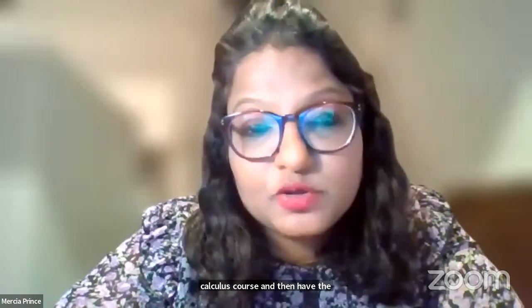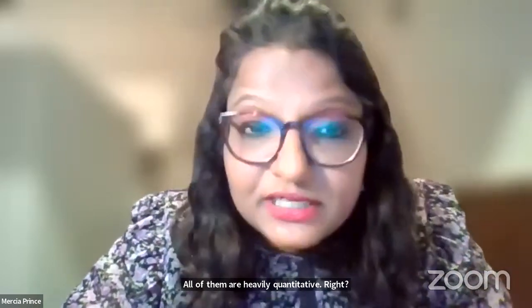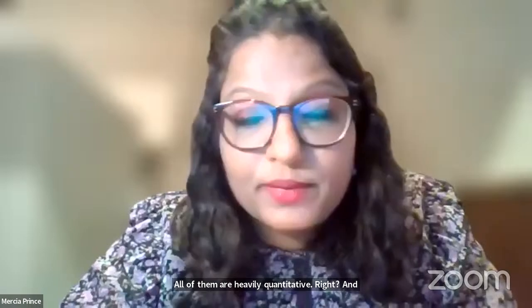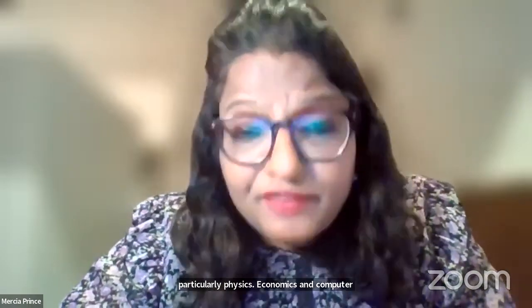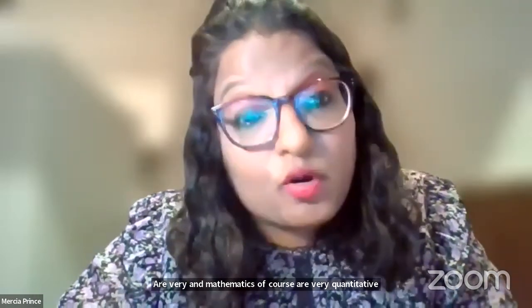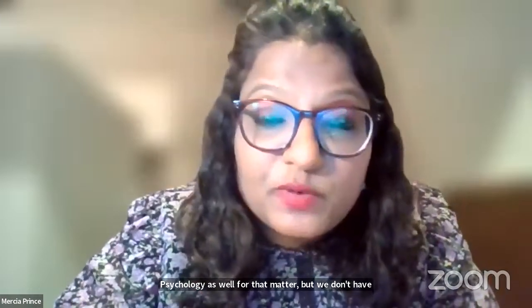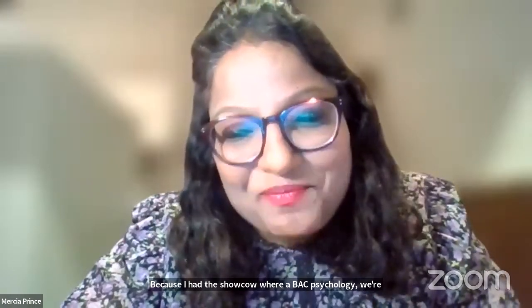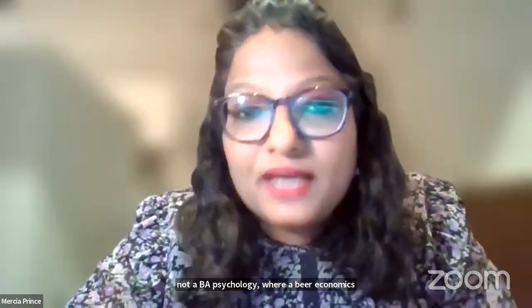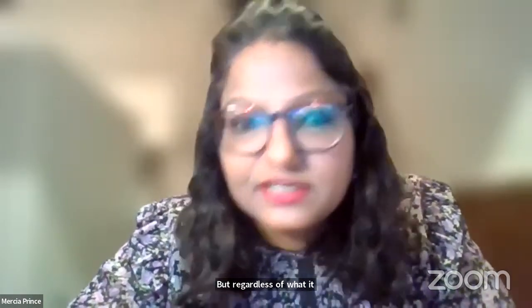And there's a lot of mathematics courses. All of them are heavily quantitative, right? And particularly physics, economics, and computer science and mathematics, of course, are very quantitative. Biology and chemistry are also moving towards a very quantitative space. Psychology as well, for that matter, but we don't have a mathematics requirement for psychology because at Ashoka we're a BSc psychology. We're not a BA psychology. We're a BA economics, but we're a BSc economics and finance. But regardless of what it is, economics is econometrics. So it's going to be a lot of calculus and a lot of other.